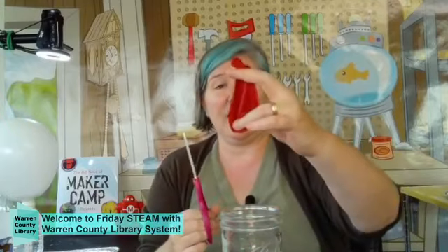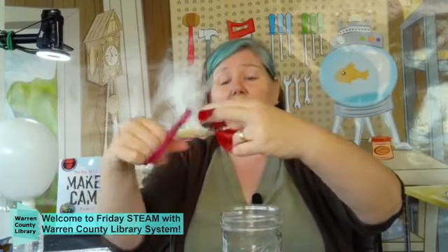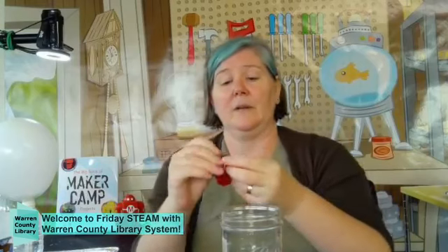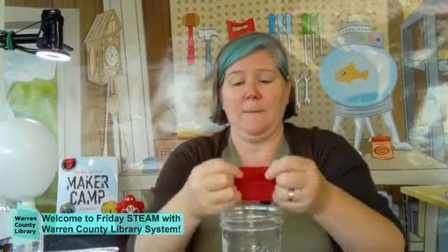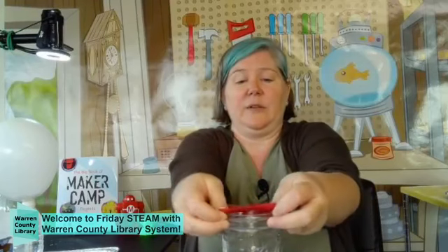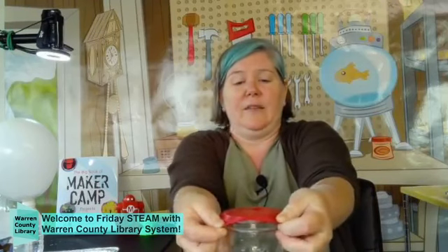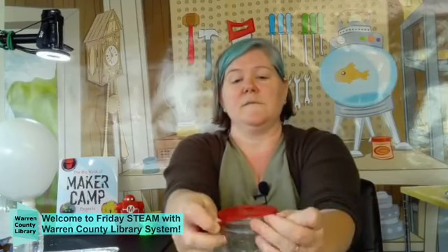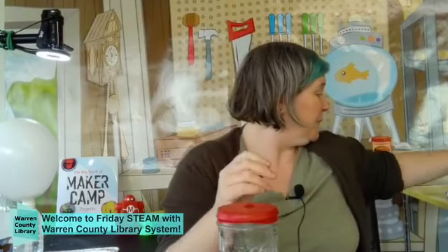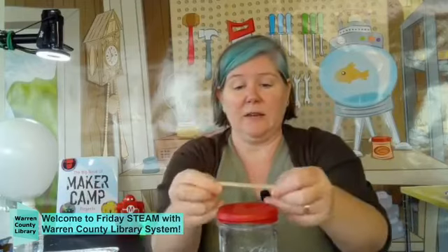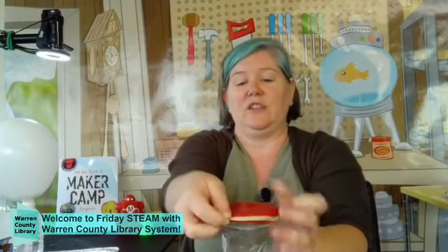So we're going to start by taking our balloon, and we're just going to cut off the neck like that. Okay, and now we're going to stretch it over our jar carefully so we don't snap our fingers like that. Okay. And I'm just going to grab a rubber band to help make sure that it stays secure. Okay, easy.